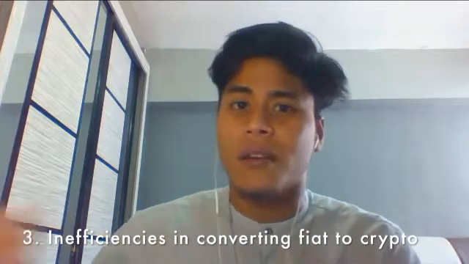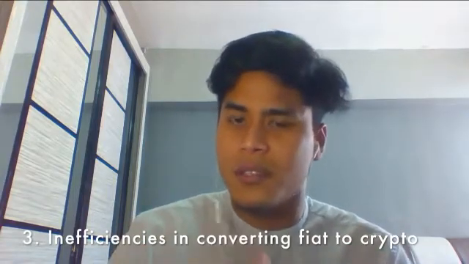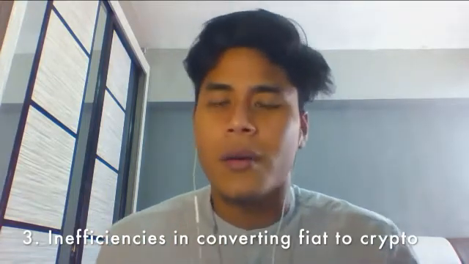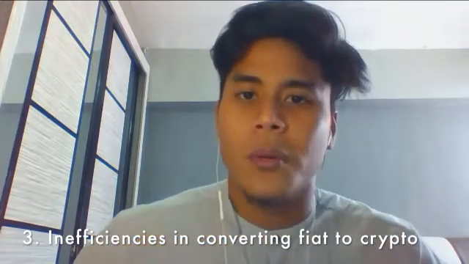Thirdly, it can be quite inefficient to convert fiat money, which is your paper money, USD, SGD, or whatnot, into any cryptocurrency of your choice, purely because it's a very new industry, and the user experience is at its initial stages, so it can be very inefficient for you to switch your fiat money into cryptocurrencies, right?